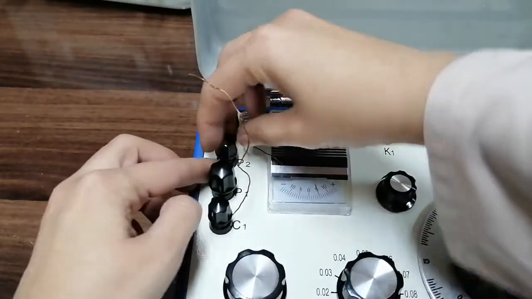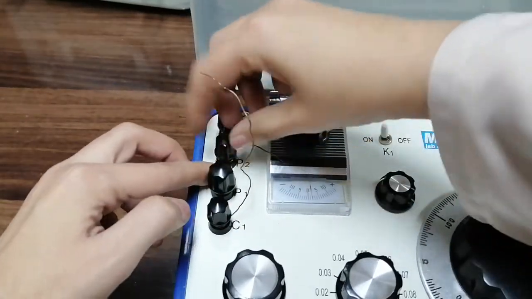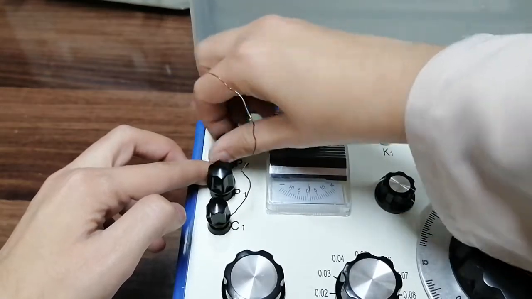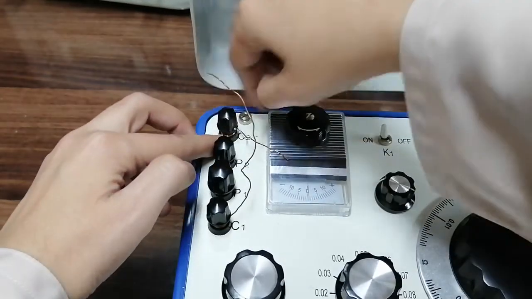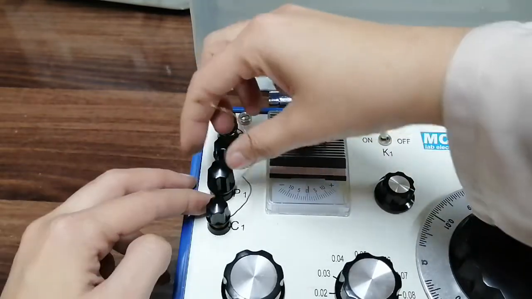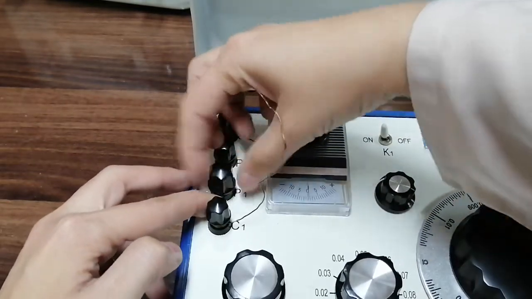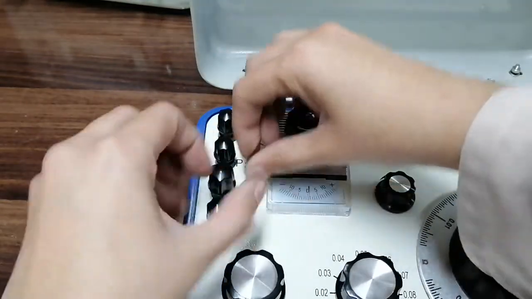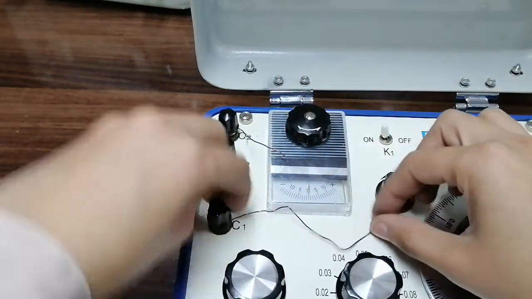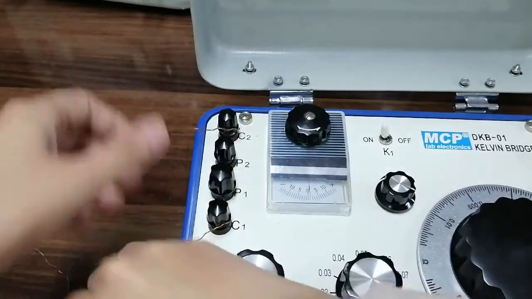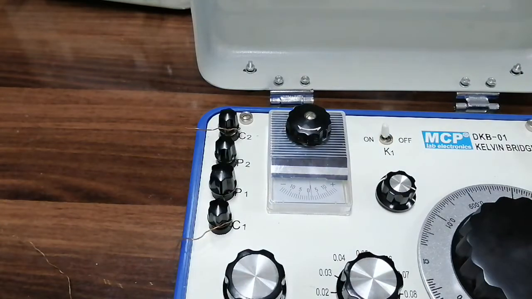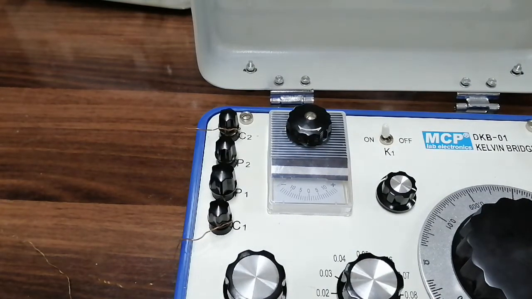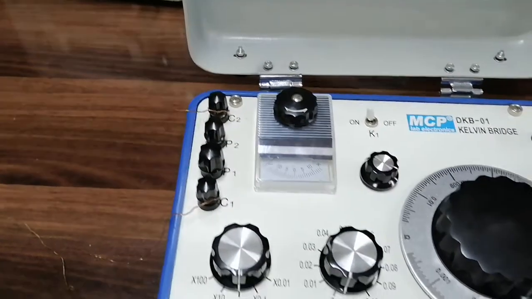Right, so I've connected it. Fine, again I will try to balance my wire. Now this time see what the reading is.